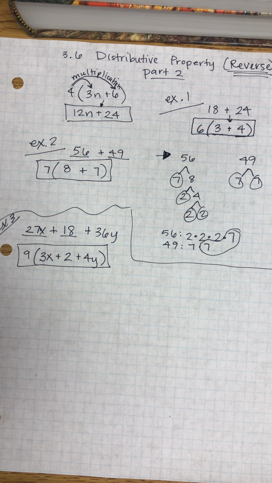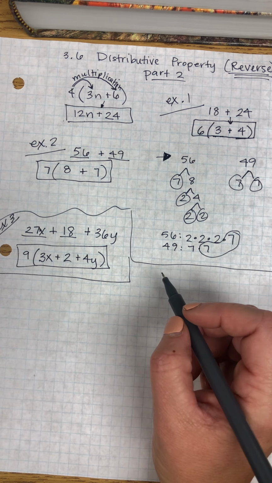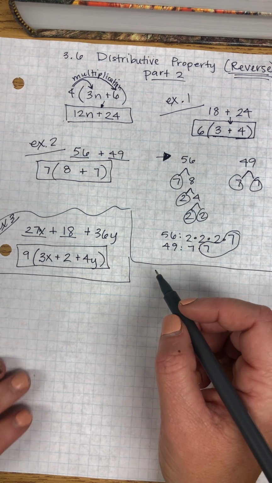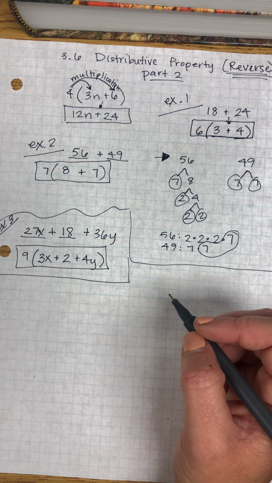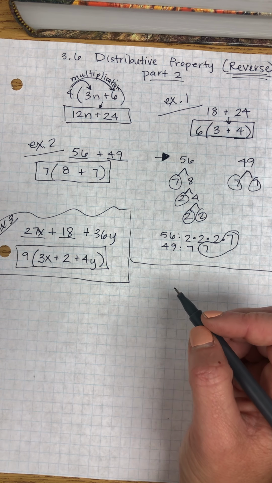Okay. What I'd like to do next is have you try one on your own. So if you have your whiteboard stuff, please take it out. And if you do not, just put it in your notes. Here is the problem I would like for you to try.